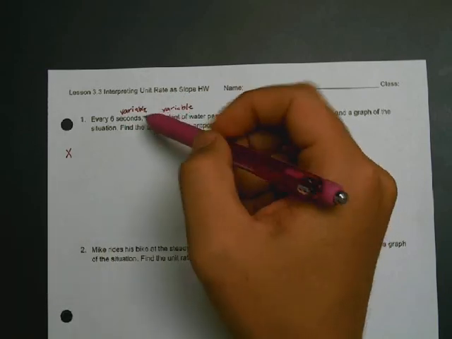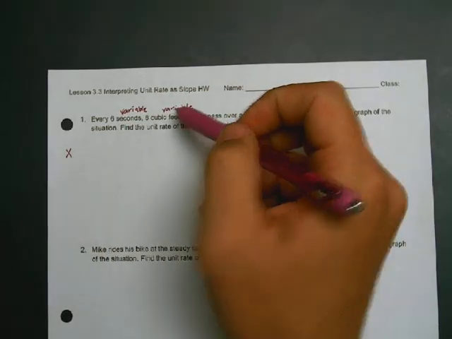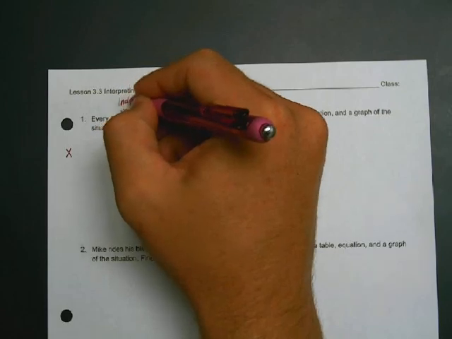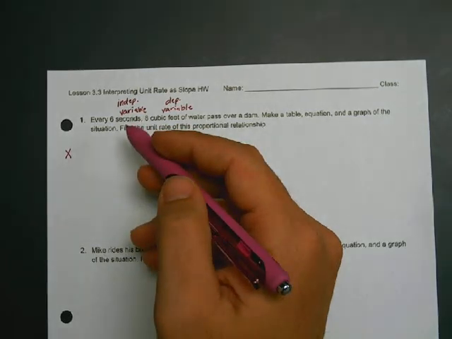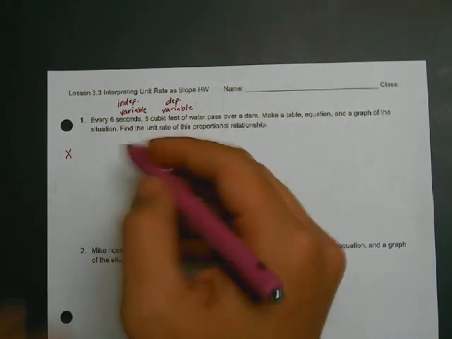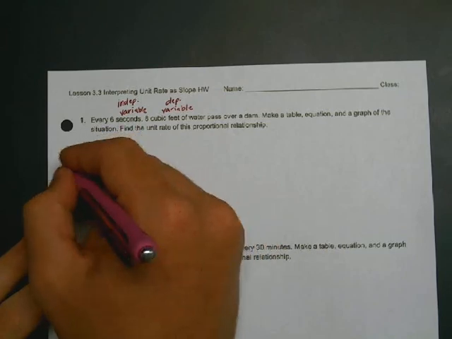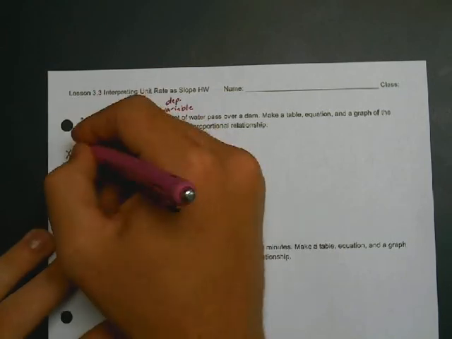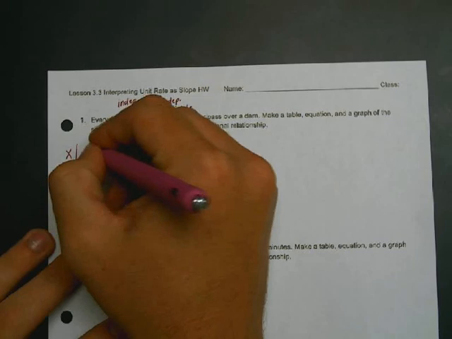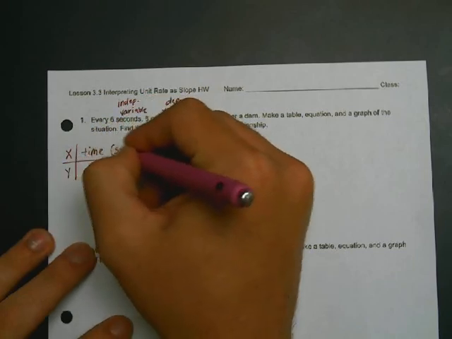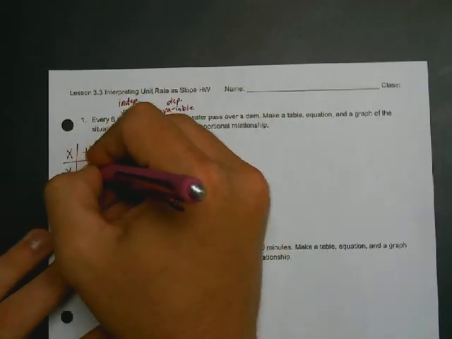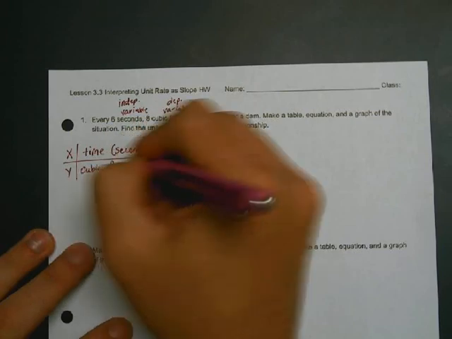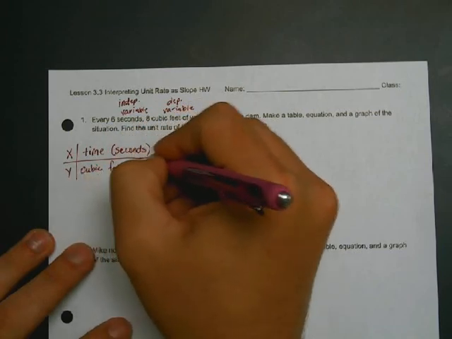In the x, you have to ask yourself, what is the independent and what is the dependent variable? Well, time is always the independent variable because time depends on nothing. The cubic feet depends on the amount of time that passes. With that being said, x is going to be at the top of my table, which represents time, in seconds. And then the y is the cubic feet of water.